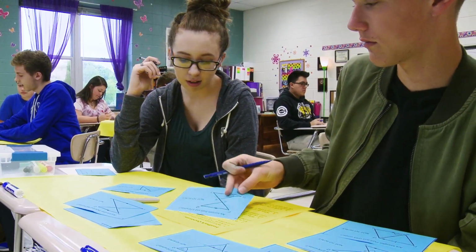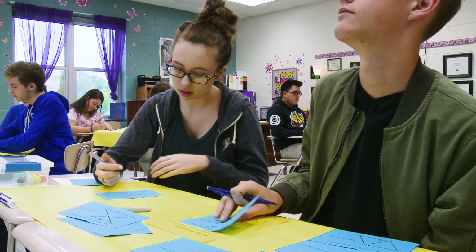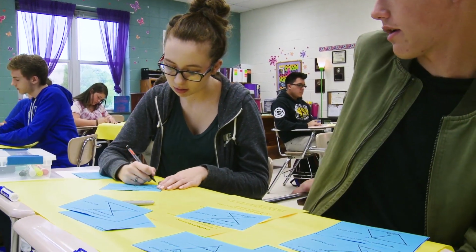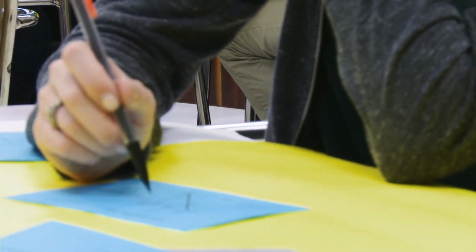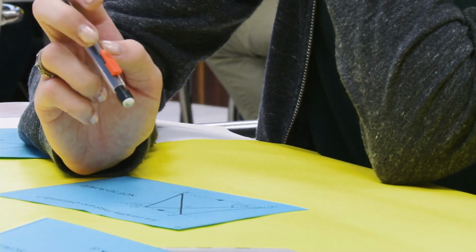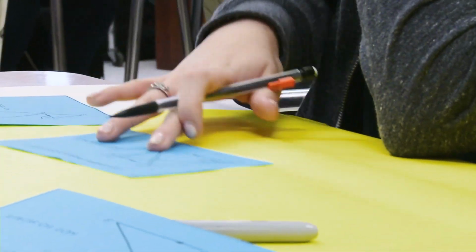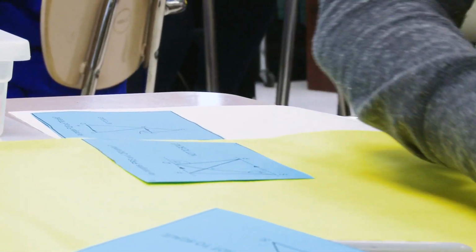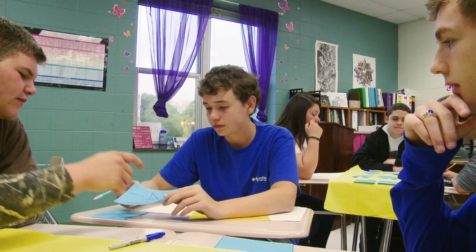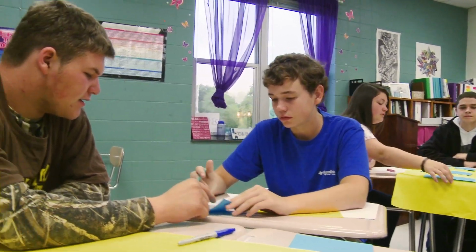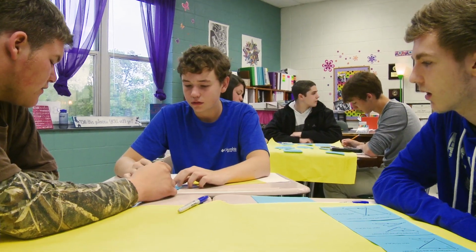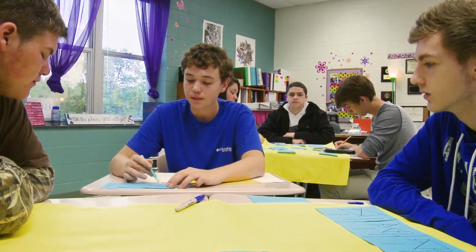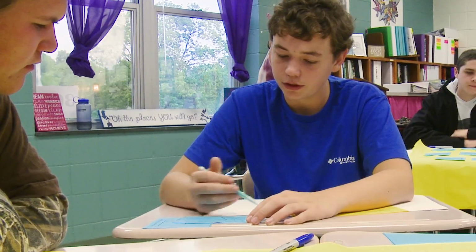Maybe consecutive? Look at the yellow sheet of paper. Because they're on the same side, consecutive is same side interior. I'm going to put that one over here. Look at that one. Wait, it's PRS. What? Oh, PRS. Oh, okay. PRS. Oh, okay, I see now.